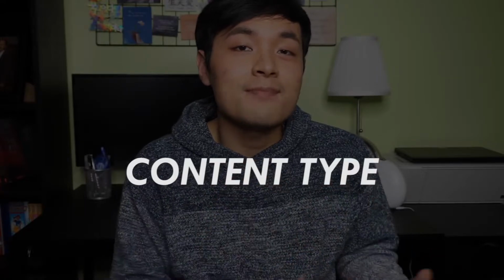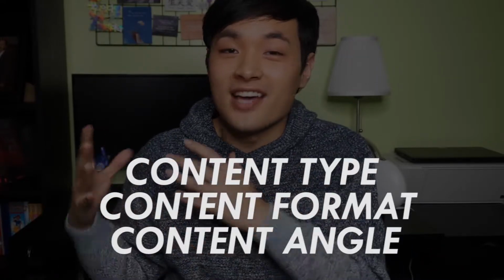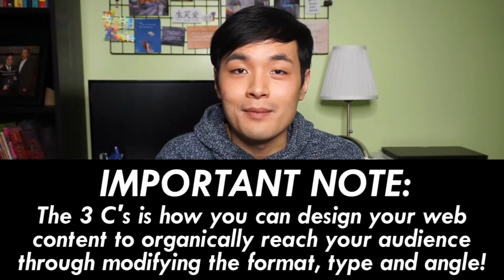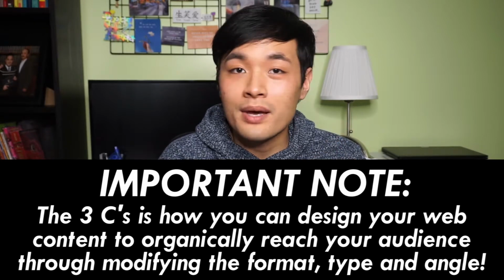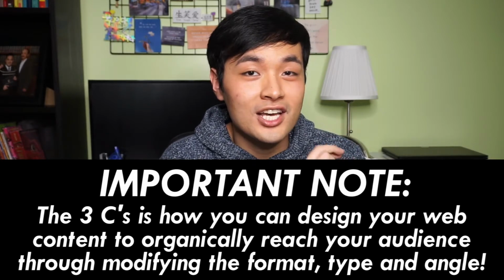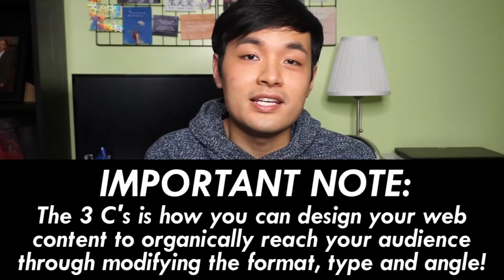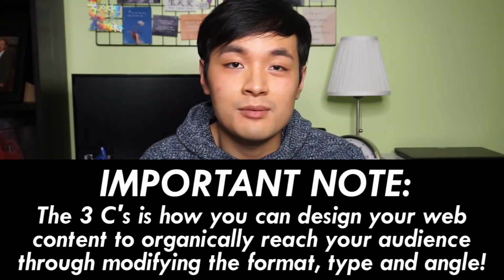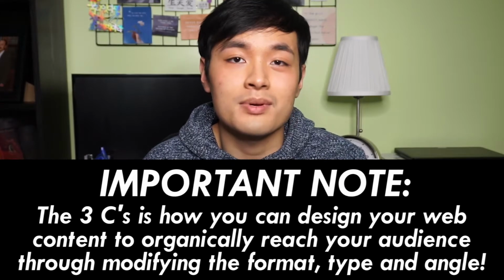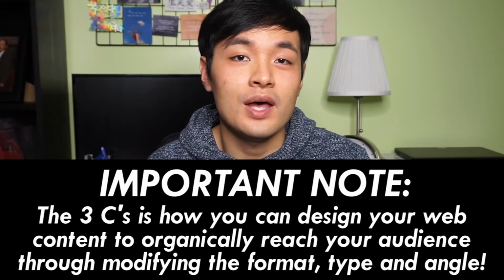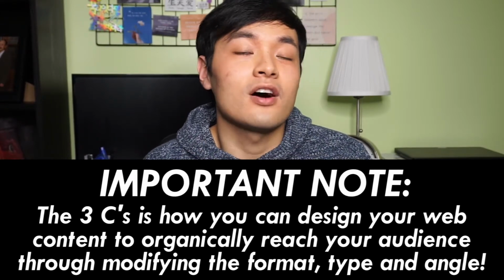And so a great way that has helped me in the past to visualize exactly what a searcher's intent is is by using the 3 C's. So we have content type, content format, and content angle. Anything that is a content type is pretty much either a blog page, a landing page, a product page, or a category page. Content format is anything from how-to, step-by-step, guides, webinars, pretty much anything that's very instructional and/or informative for the online user.